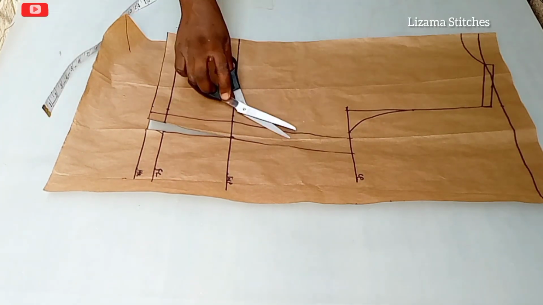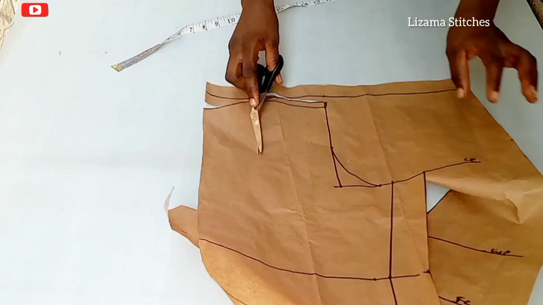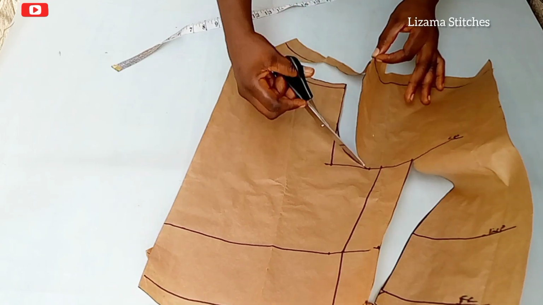My name is Amaka. In this tutorial, we are going to be learning how to make this top, the top you're seeing on the thumbnail.